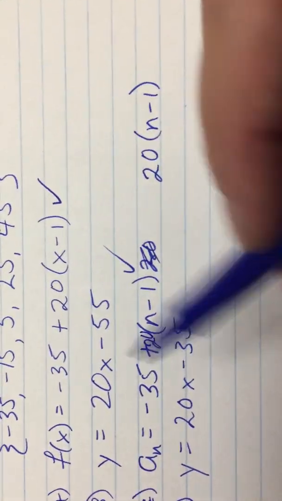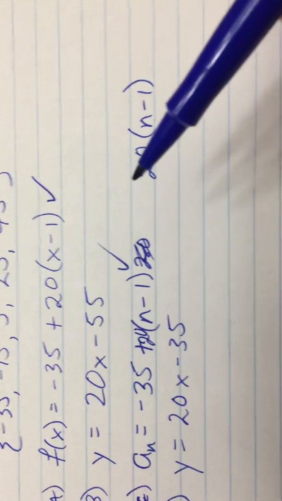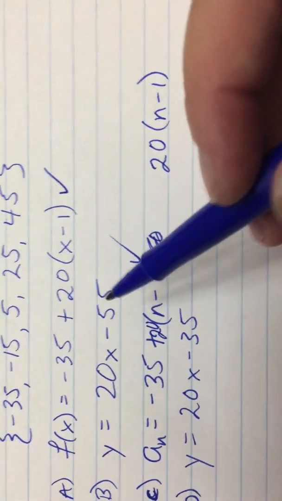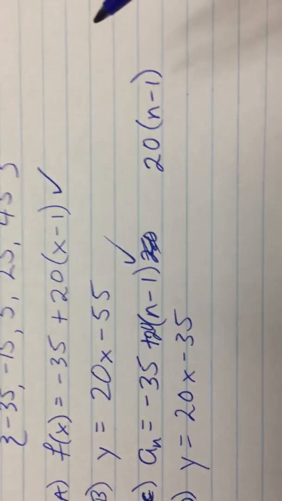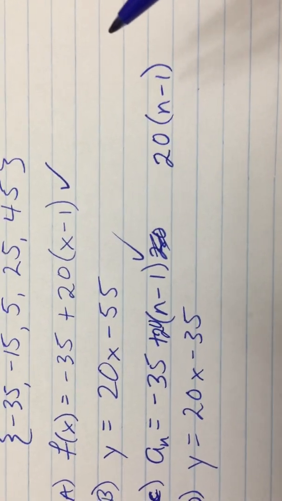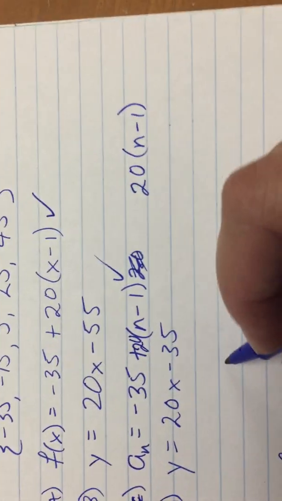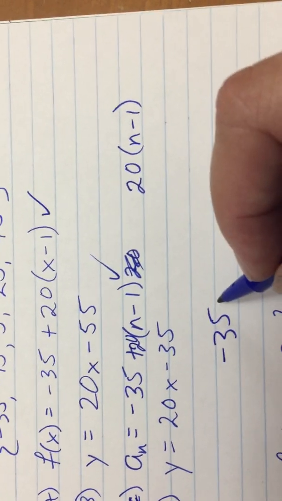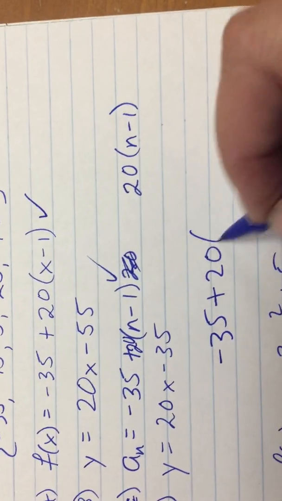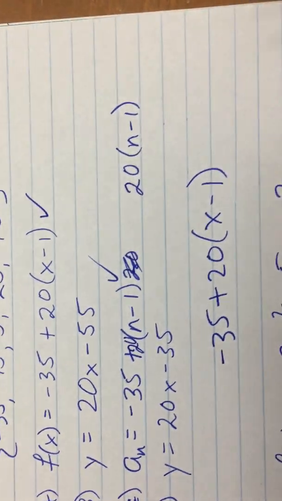Now one of these is not going to be the right one. What they will do if you don't see anything with an n minus 1 or an x minus 1 in it is they simplified this right-hand side. So I'm going to write this one down here. This is negative 35 plus 20 times x minus 1. And I should have put this somewhere where I had more room.